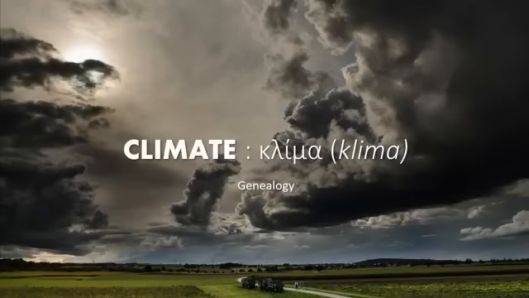Okay. Climate came from the Greek word klima, which actually means slope or an incline. Some scientists determined that it was actually a reference to the slope of the Earth from the equator to the pole. So even during those times, they already understood how celestial geometry actually works.